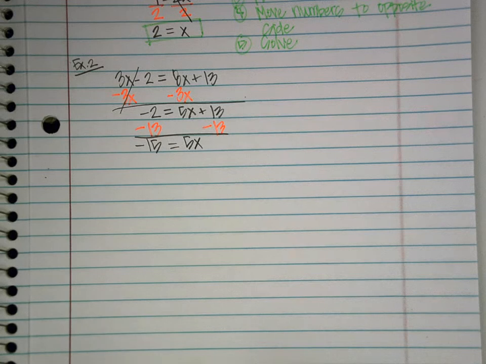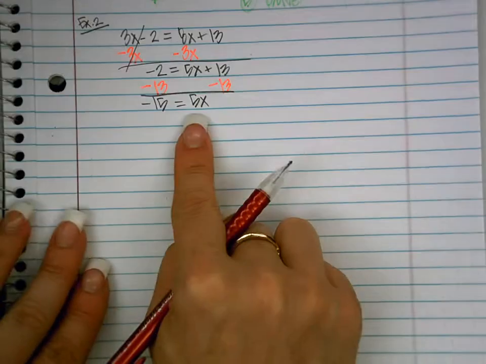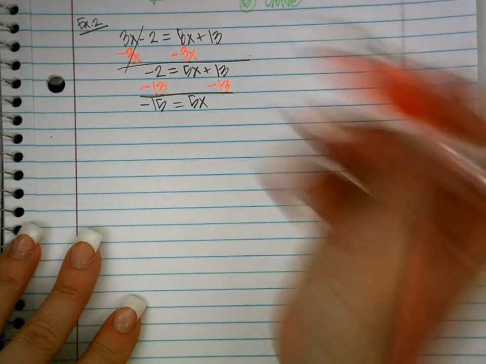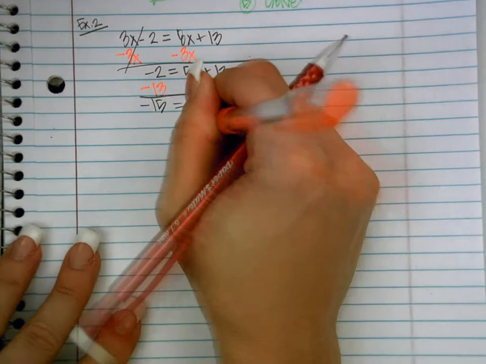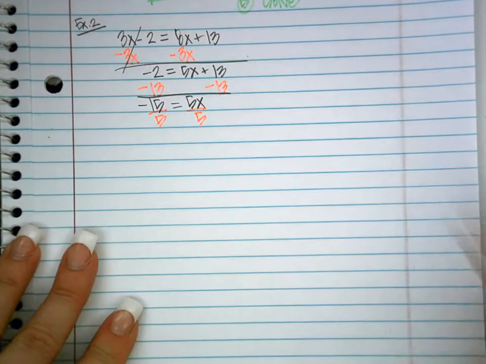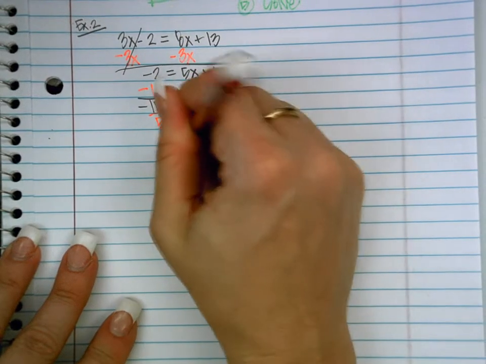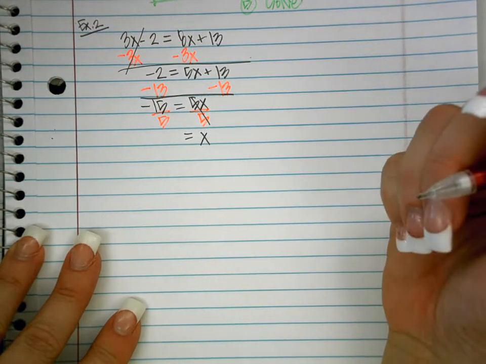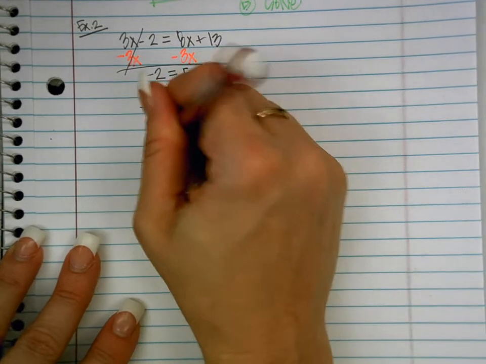Okay, so negative 15 equals 5x. How do you get rid of this 5? How do we undo that multiplication? Divide it. So use the multiplicative inverse. So we divide both sides by 5. These go away. So you get x by itself. What's negative 15 divided by 5? Negative 3. That's your answer.